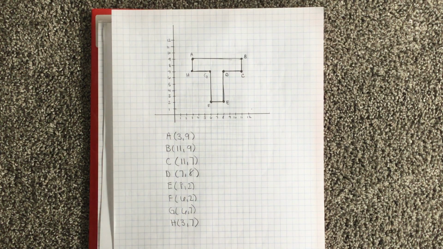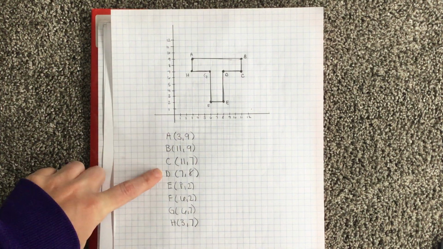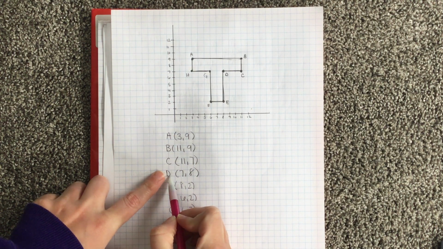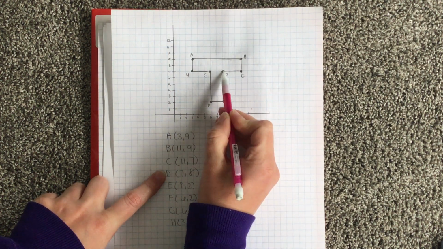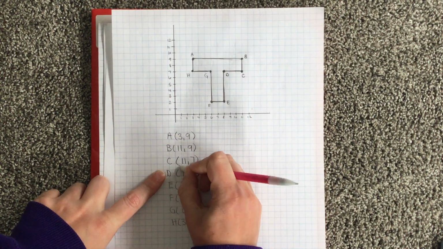We're going to continue on with your transformation project today. Before we learn translations, I want to show you what my mistake was from the last video. I graphed ordered pair D incorrectly. D should have been 8 across, 7 up, so I wrote it backwards.